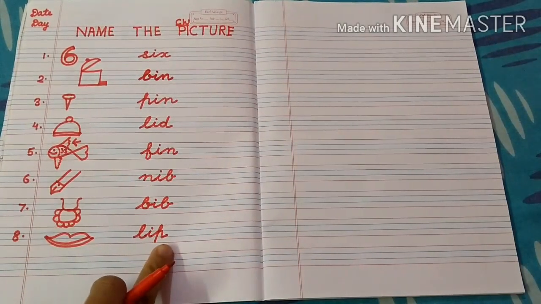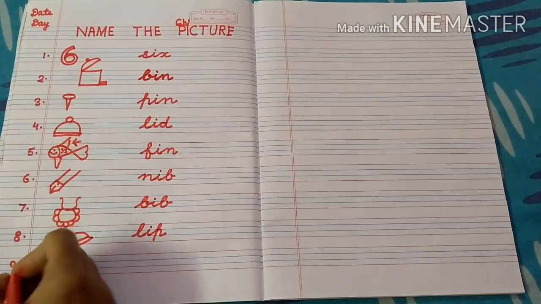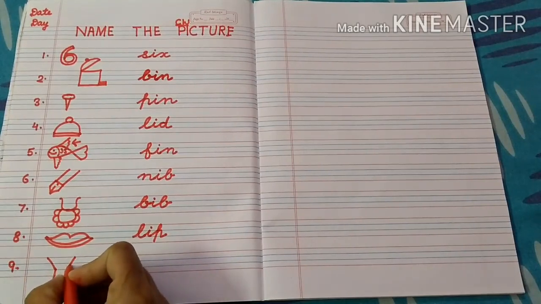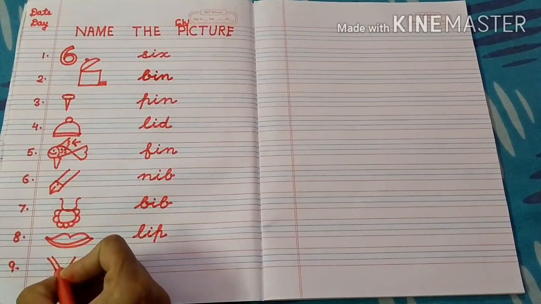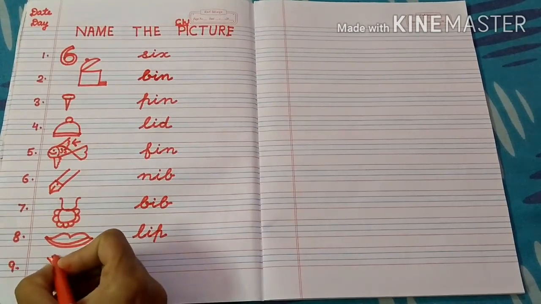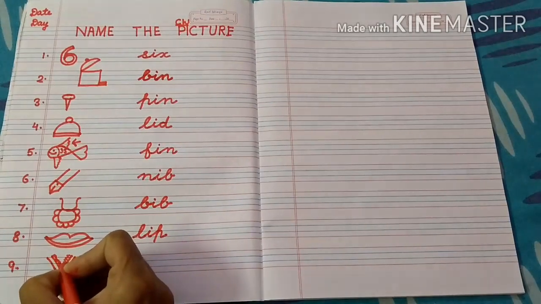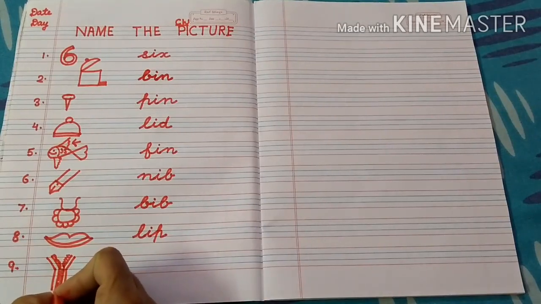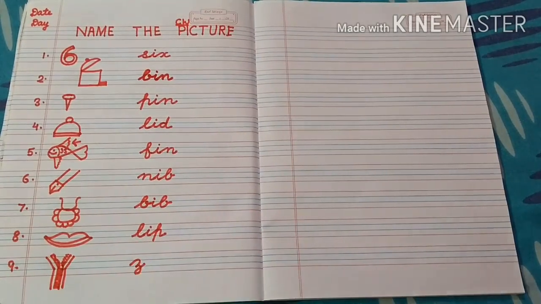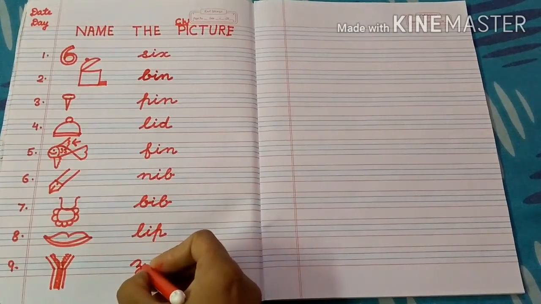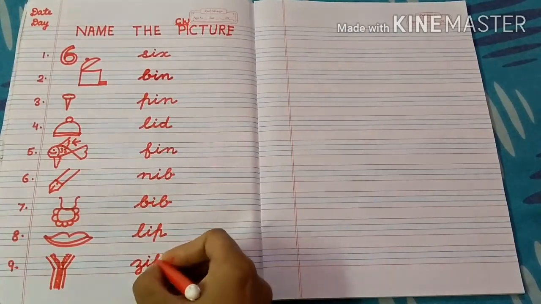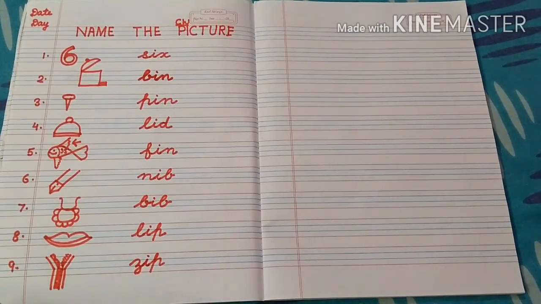L, E, P, lip. 9 number. It is a zip. Z, E, P, zip. Z, E, P, zip.